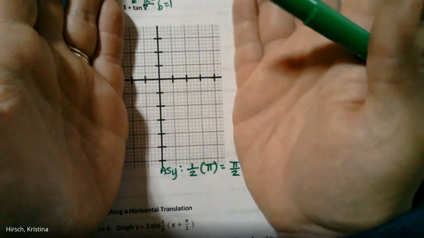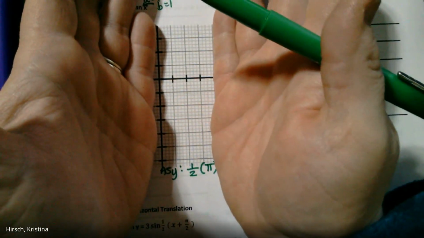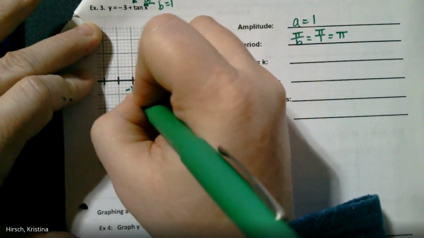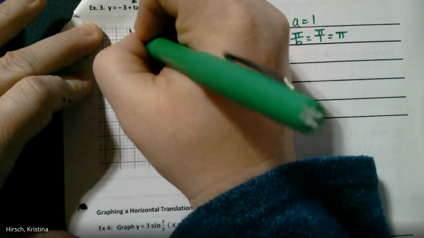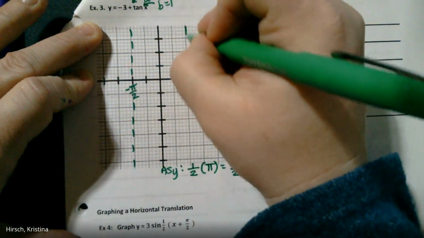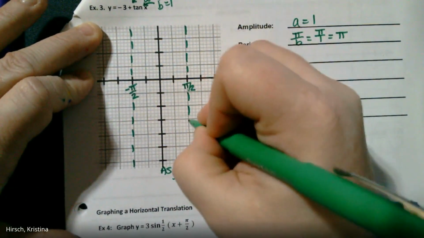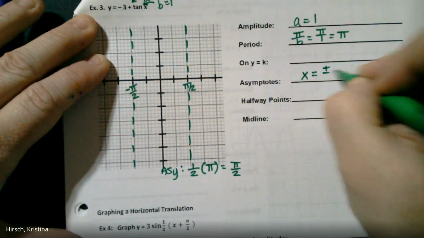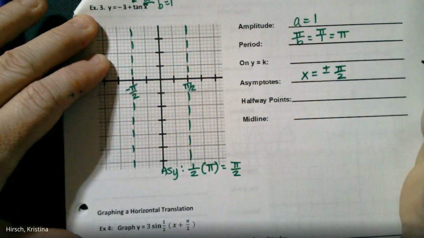So we have 2 here and the other 2 here. This technically is pi, but half of pi is pi over 2. So pi over 2 and negative pi over 2 are our vertical asymptotes. So x equals plus or minus pi over 2.